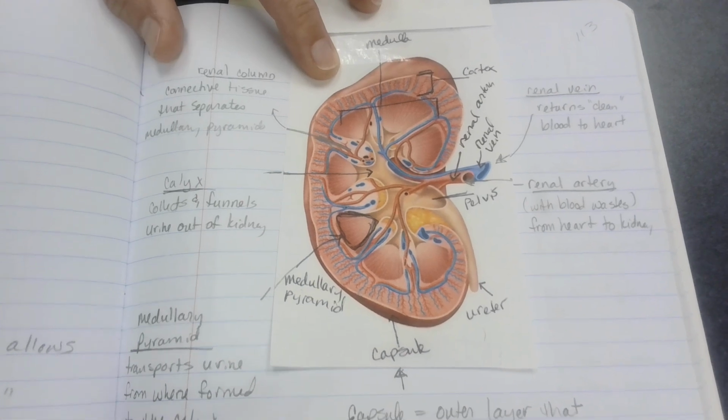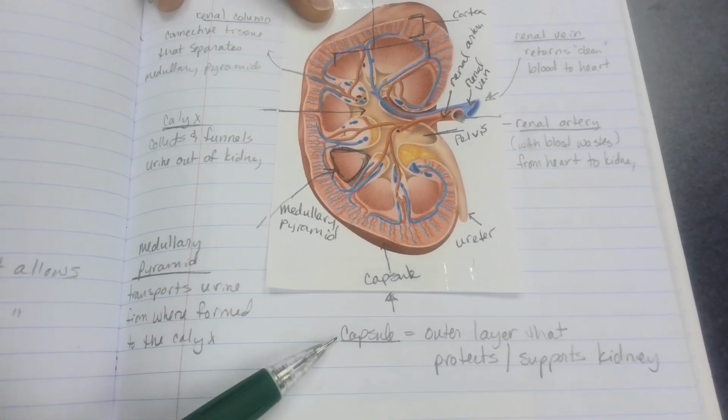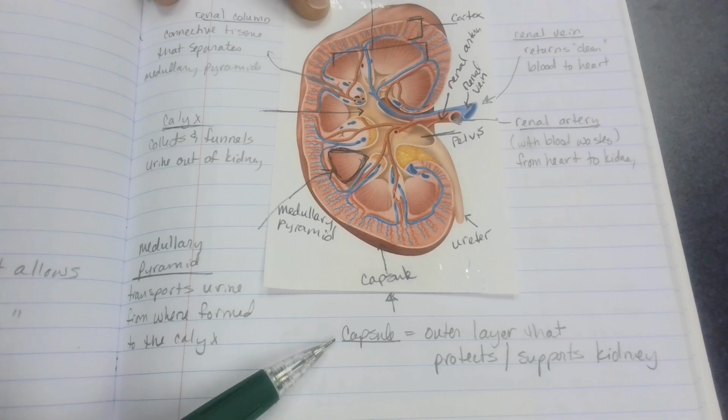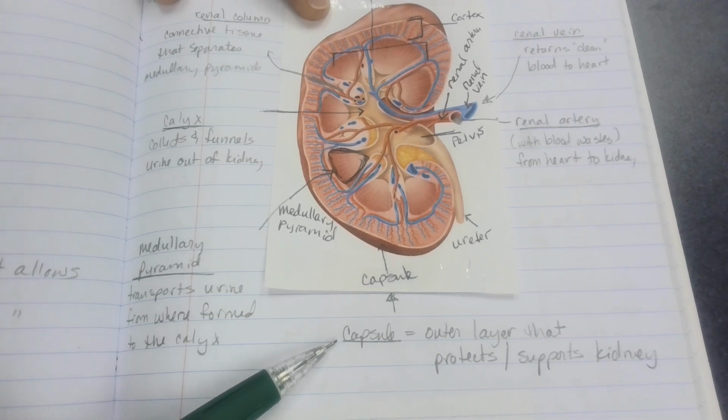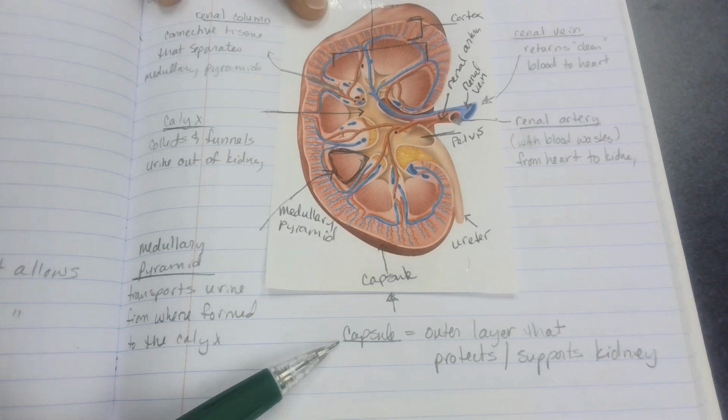And in fact, let's go ahead and start right there since that's right below. The capsule is the outer layer that protects and supports the kidney.